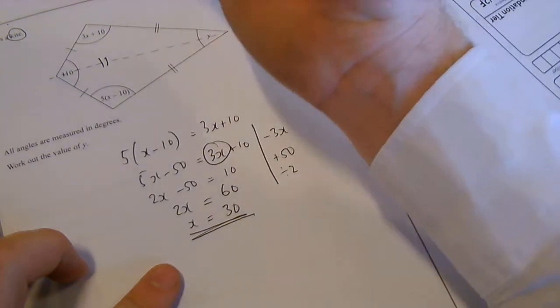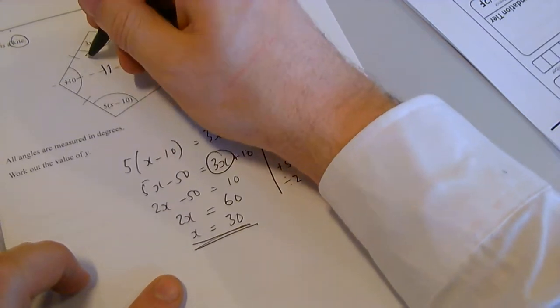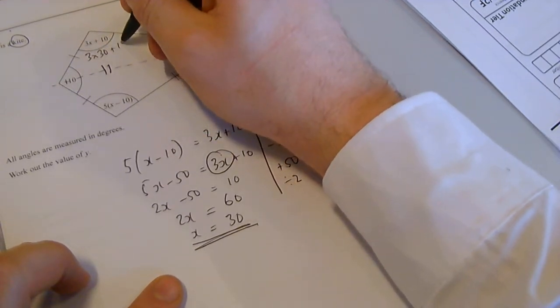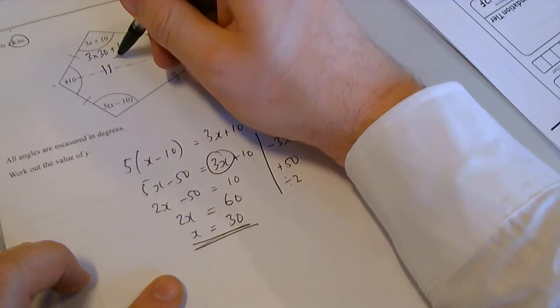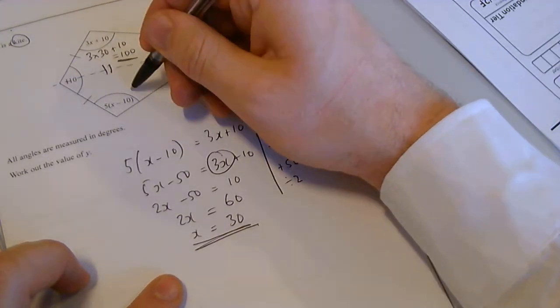So let's think about what that looks like. So instead of having these x's now, I can get rid of them and change to 30. So 3 times 30 add 10. 3 times 30 is 90, add 10 is 100. So that is 100 right there. But these are equal, so that's also 100.